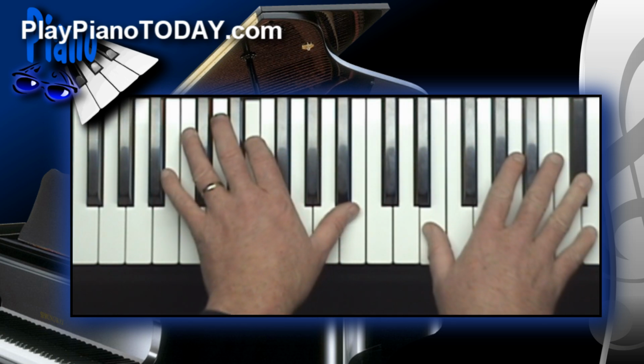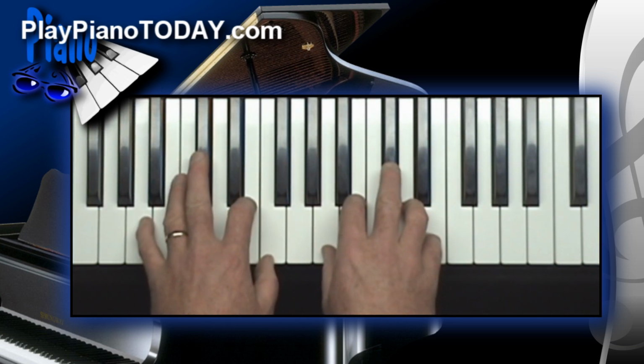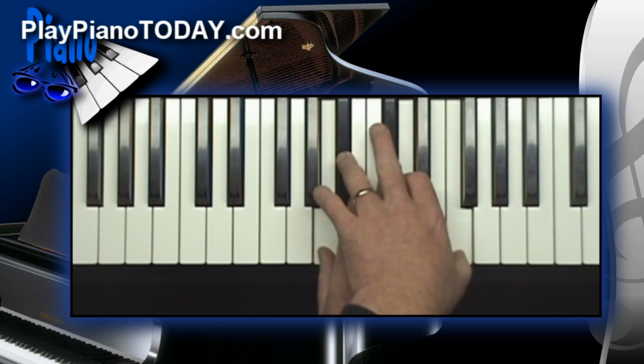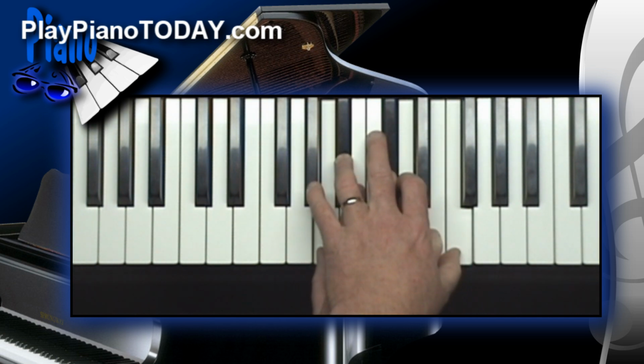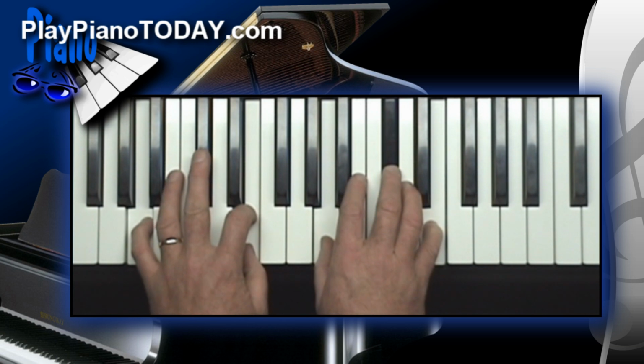However, if you're playing with a singer or a band and they stay in A while you go to B flat, it's not very musical. You'll lose your job mighty quick. So let's look at how to use this slash chord modulation to go smoothly up a half step.